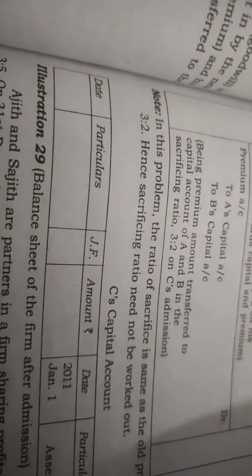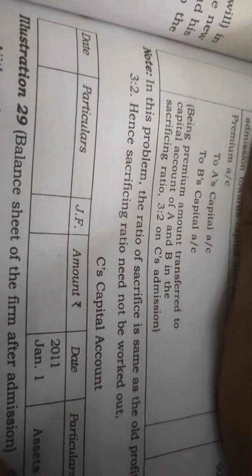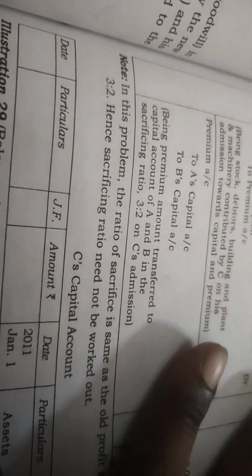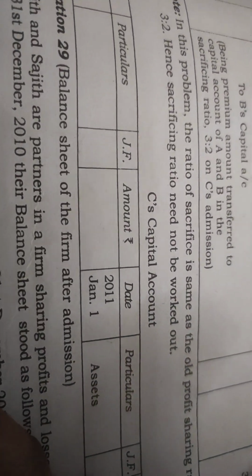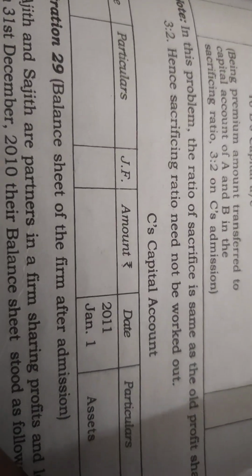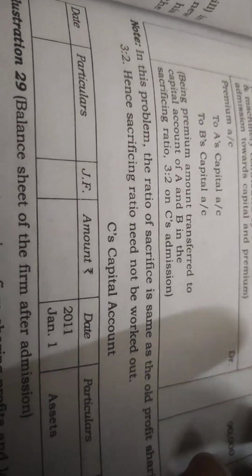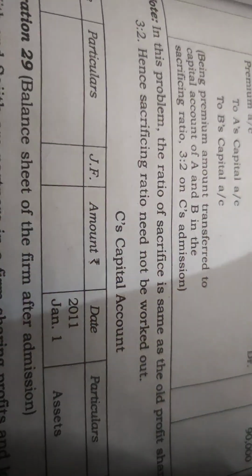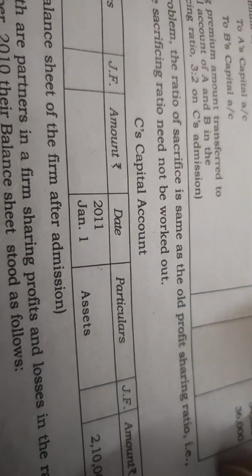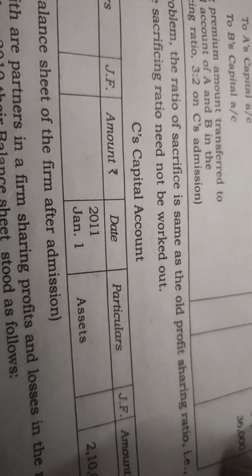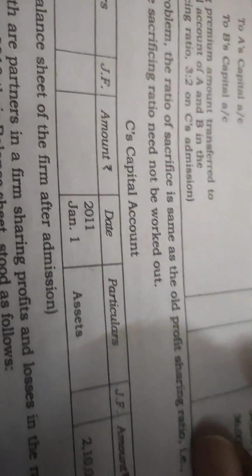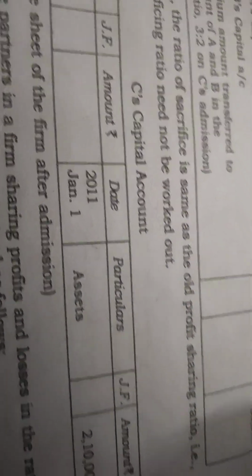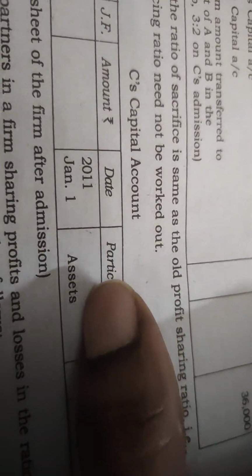Then we have to draw C's capital account. There will be only the asset amount regarding this. In C's capital account, the amount 2,10,000 will be written as assets.